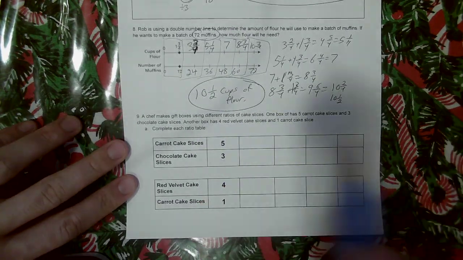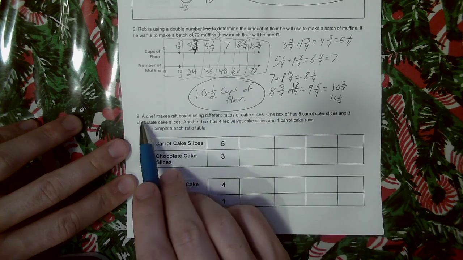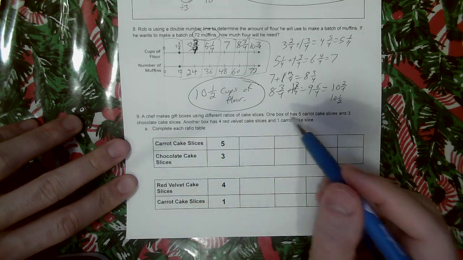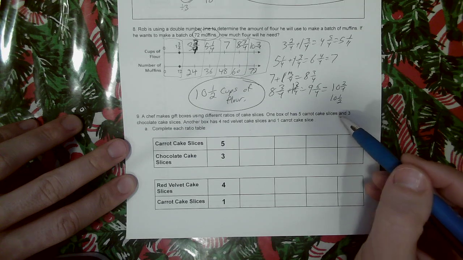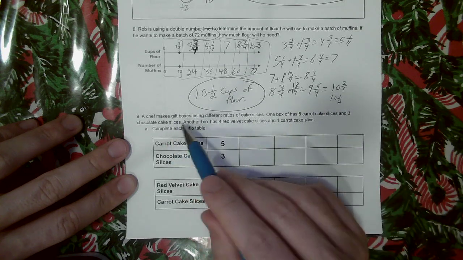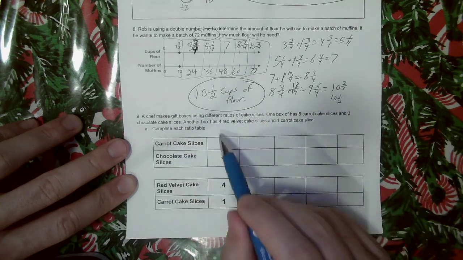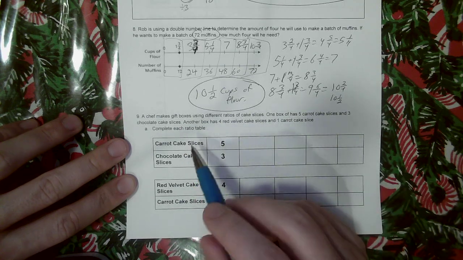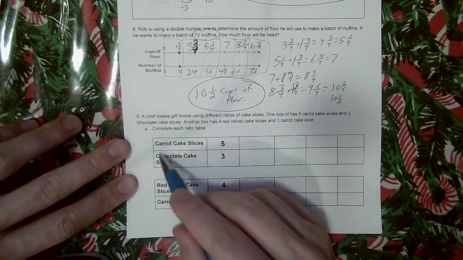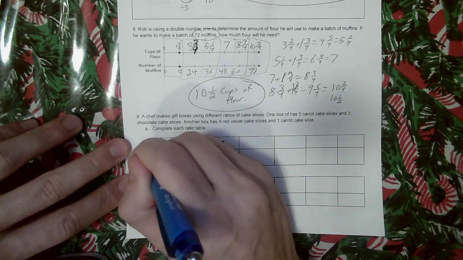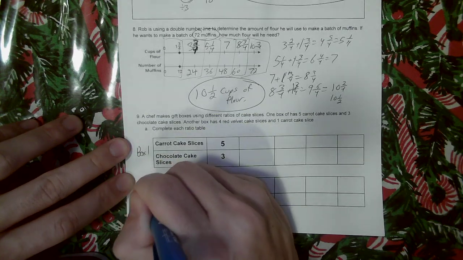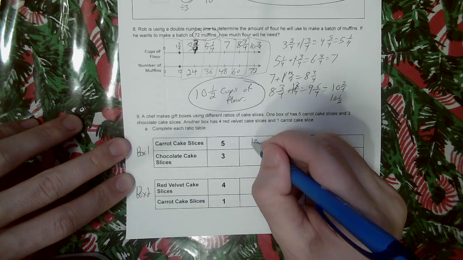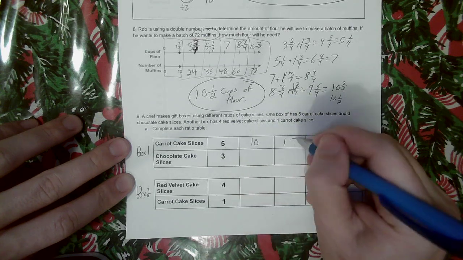All right, this one, the wording on this one I think is confusing. A chef makes gift boxes using different ratios of cake slices. One box has 5 carrot cake slices and 3 chocolate cake slices. Another box has 4 red velvet cake slices and 1 carrot cake slice. Complete each ratio table. So here's carrot cake. So these are both 2 boxes, right? This is box 1. This is box 2. So we're going to scale these up. So multiples of 10.